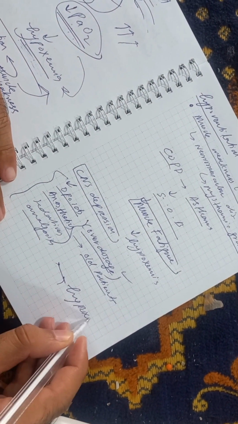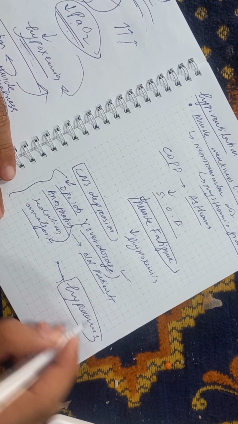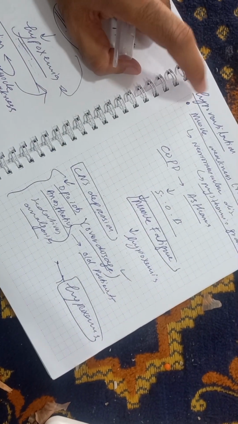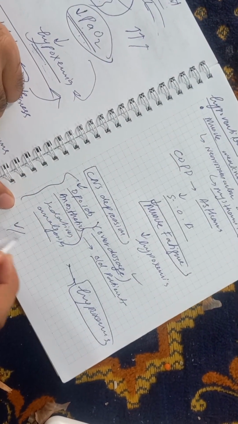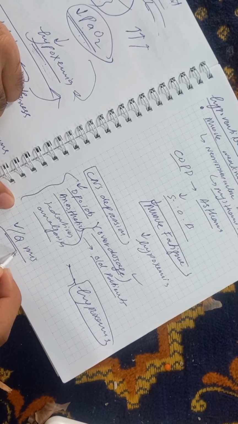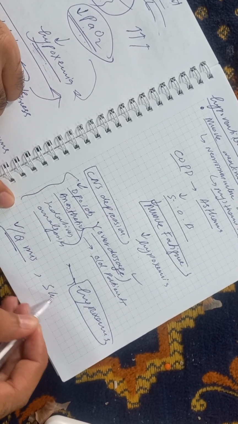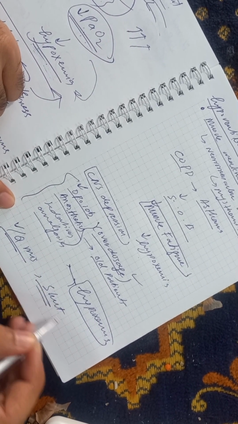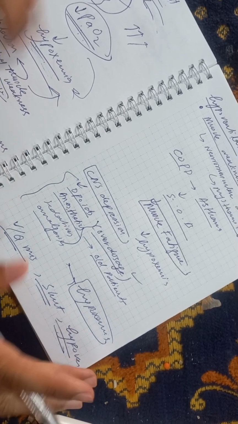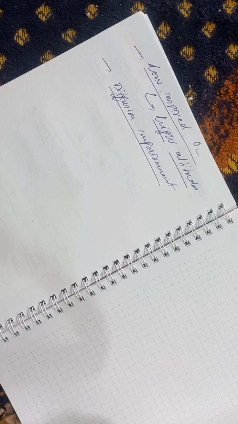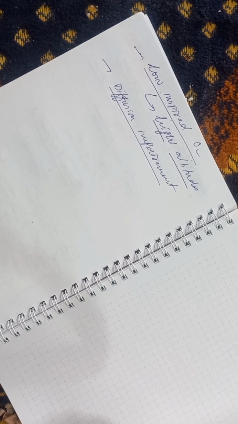So this is how we have covered the third etiology of hypoxemia, that is hypoventilation. First was VQ mismatch, okay, VQ mismatch. Second was shunt, right to left shunt, and third is hypoventilation. All right, so guys, let's move on to the other etiology of hypoxemia, and that is low inspired oxygen, right?